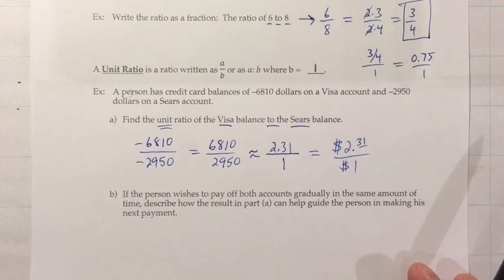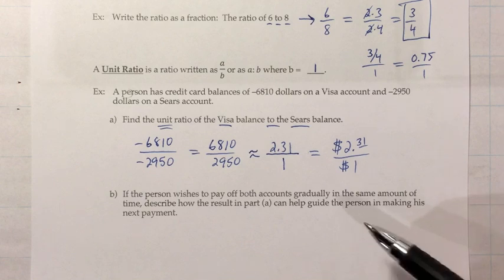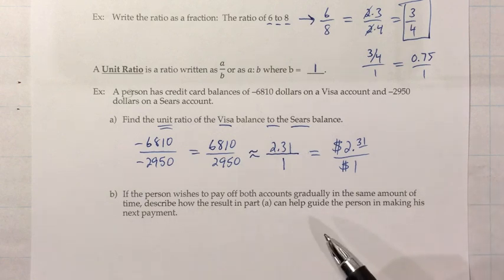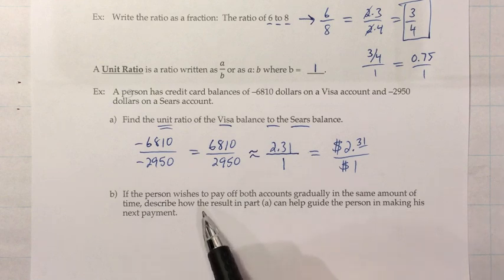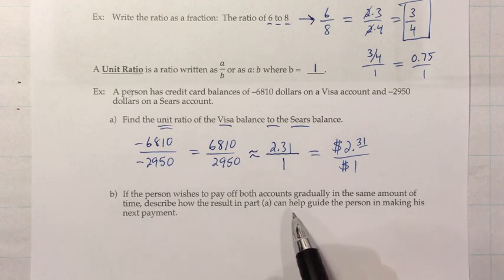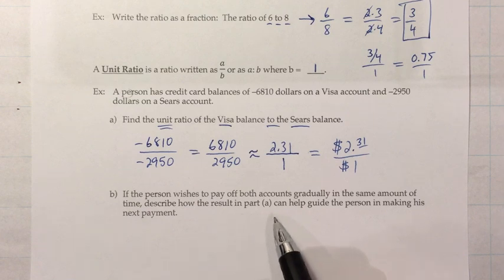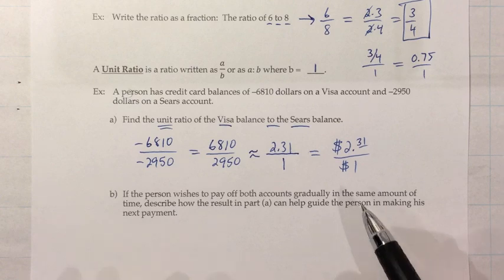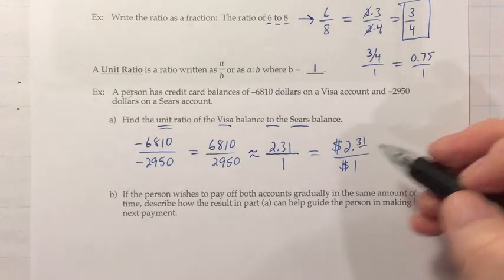So what are unit ratios good for? There's a couple things. Let's see one of them by answering their question here, and then I'll mention another one. If the person wishes to pay off both accounts gradually in the same amount of time, describe how the result in Part A can guide the person in making his next payment. So what we want to do is think about the order here.